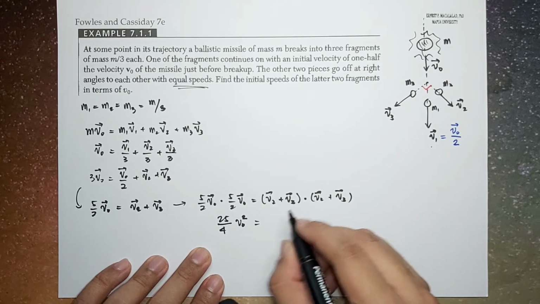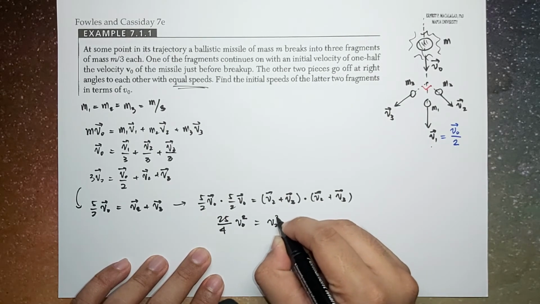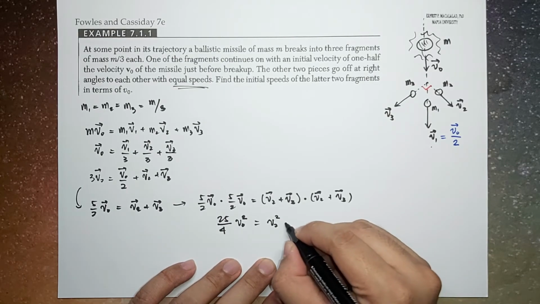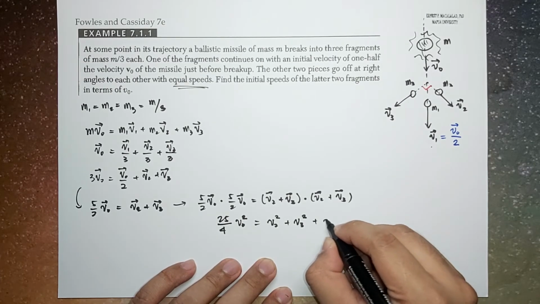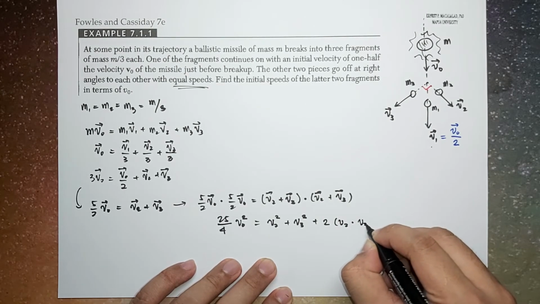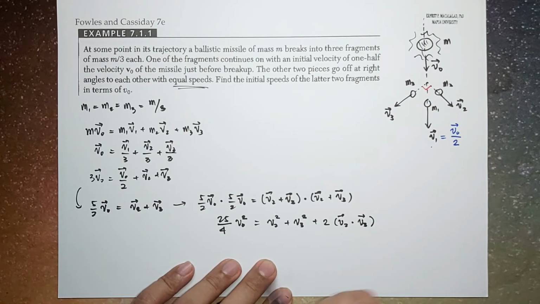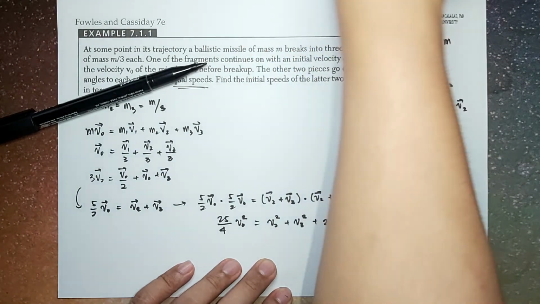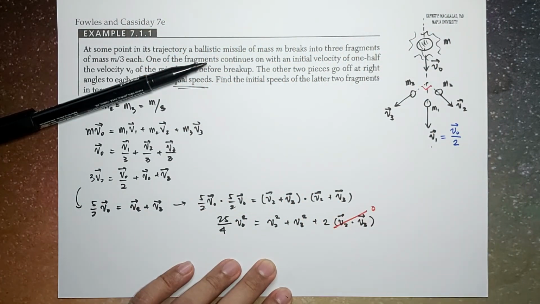This is equal to V2 dot V2, so that's V2 squared, and then V3 dot V3 would be V3 squared plus twice V2 dot V3. Because V2 and V3 are perpendicular to each other, their scalar product would be equal to 0.